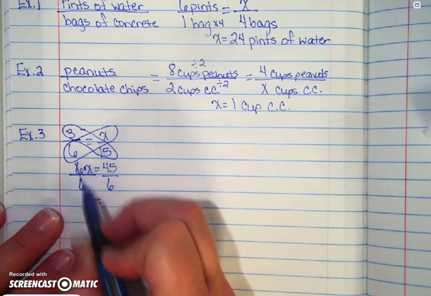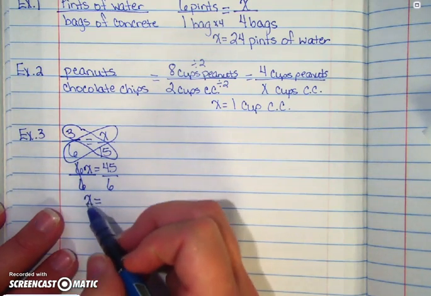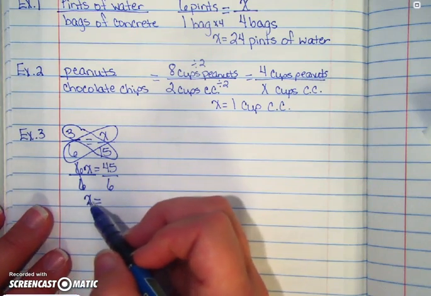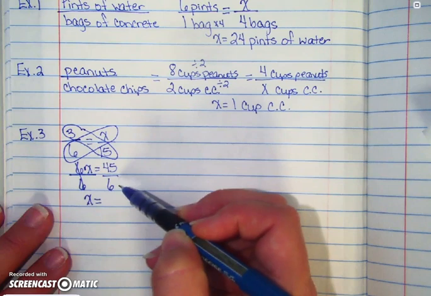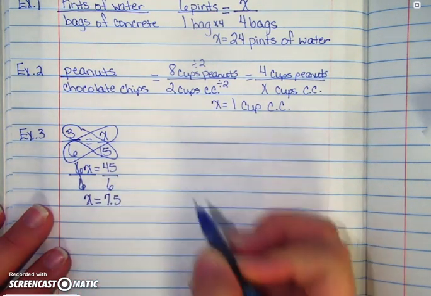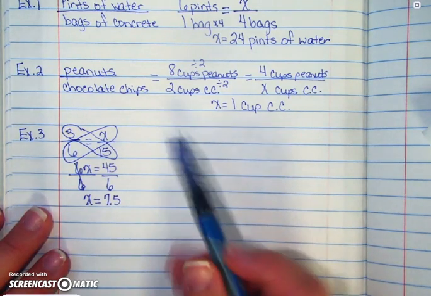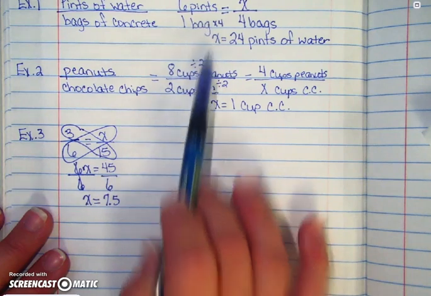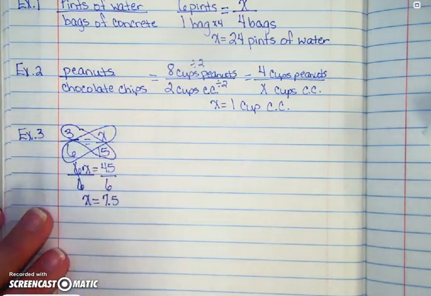We have x equals, and we can divide that by putting that into our calculator. 45 divided by 6 will give us 7 5/10. So when they don't work out nice and neat like these two, then we have to use our cross multiplying to figure those out.